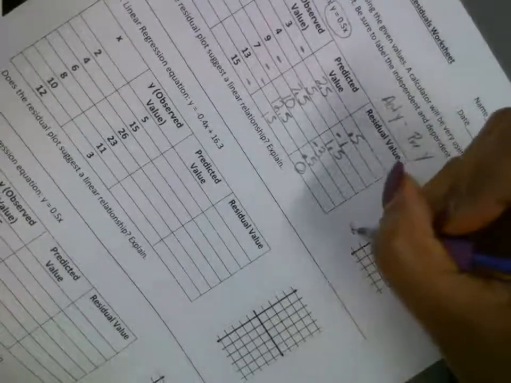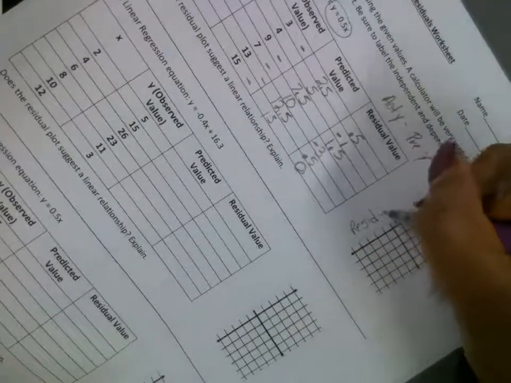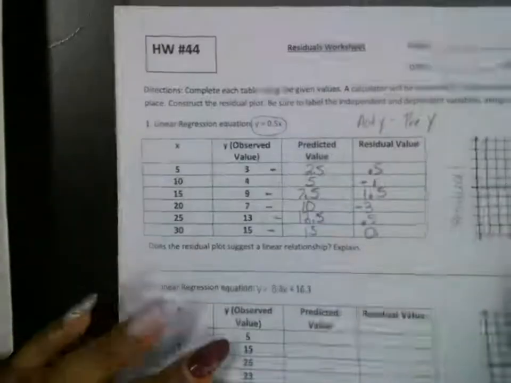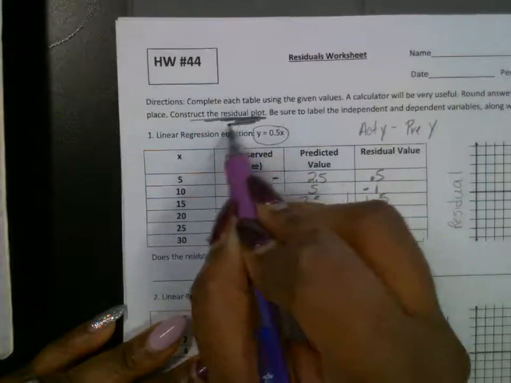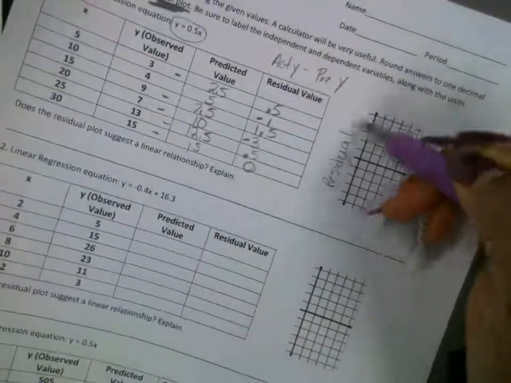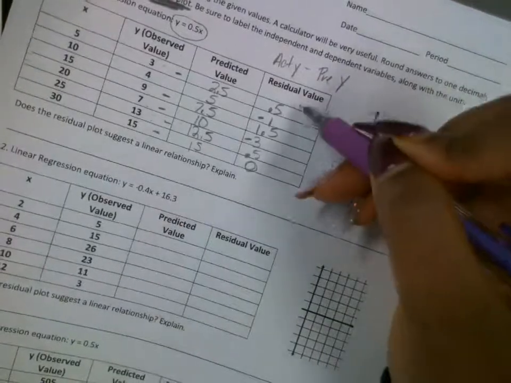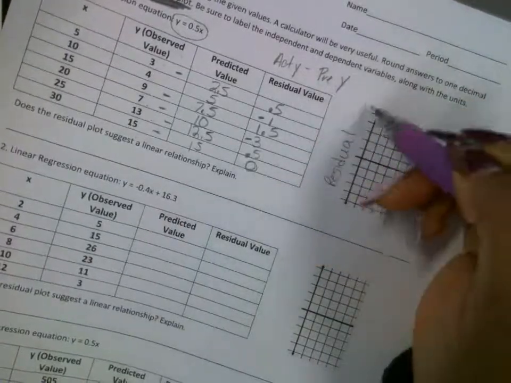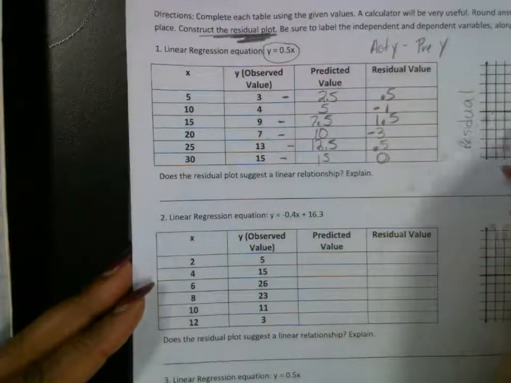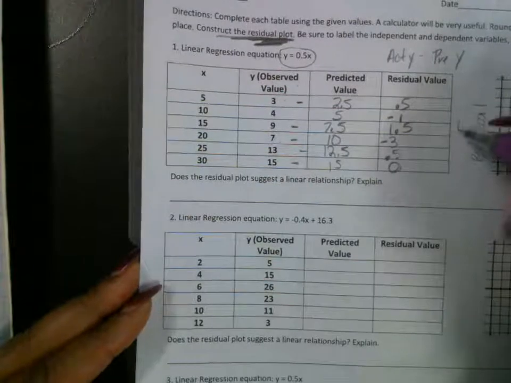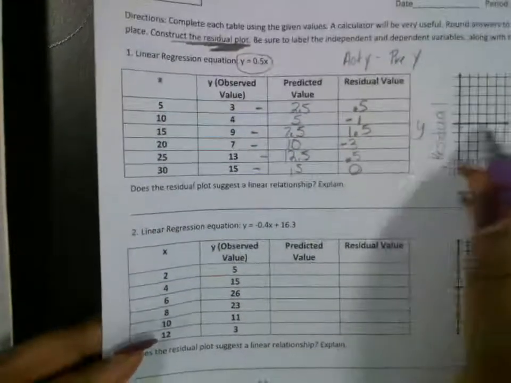The y's, this is going to be our y because we're graphing the residual values. So we're going to put the residual values along the y-axis, okay? Because that's what it's asking for. It says construct the residual plot. So we put residual along the y. These are your residuals. You put that along the y. Your x values are here. That goes along the x-axis. This is your y. This is your x.